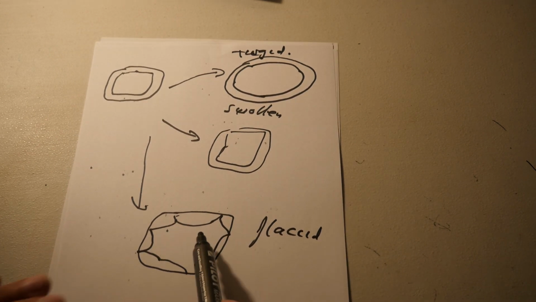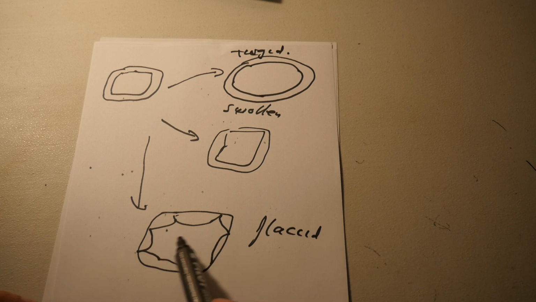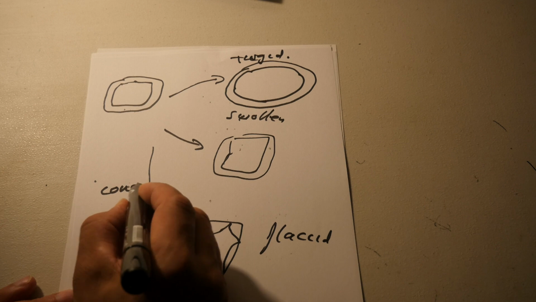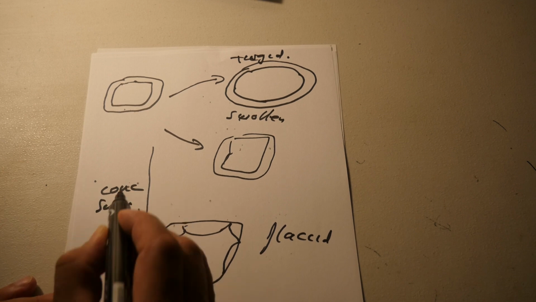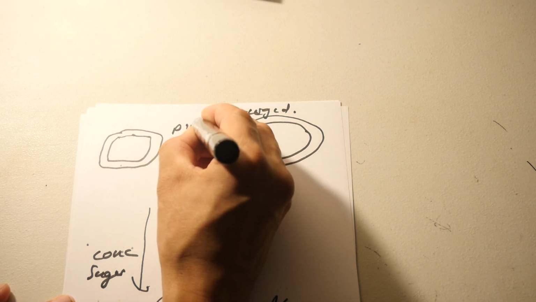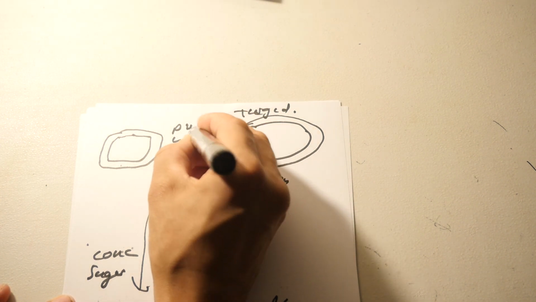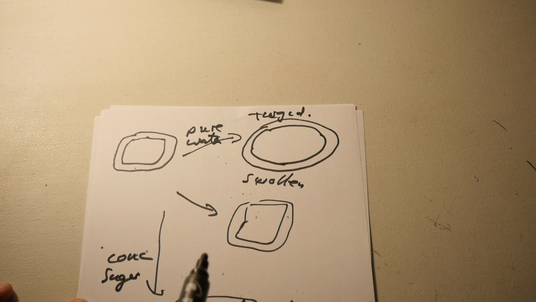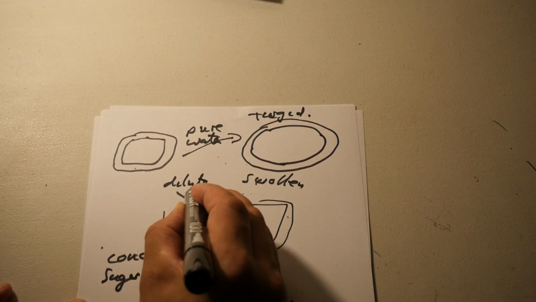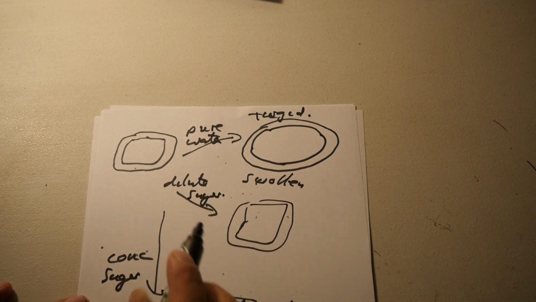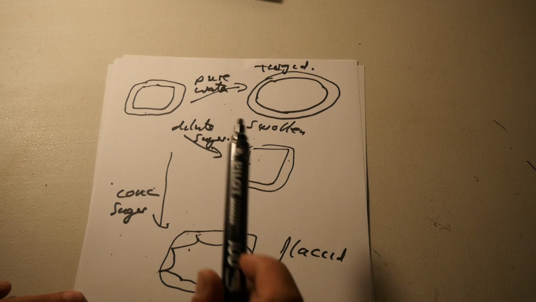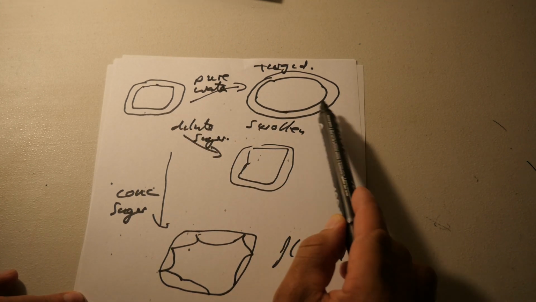So the cell membrane side is shrunk because that's in concentrated sugar, okay? If that's pure water, and that's a small amount of sugar and water, a dilute sugar solution: in pure water, it becomes swollen.